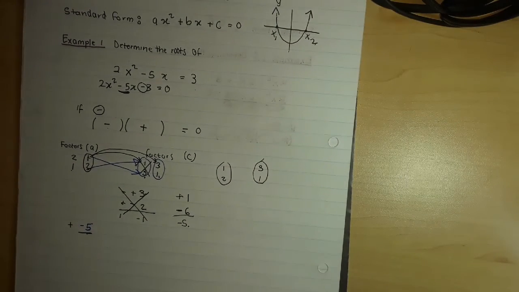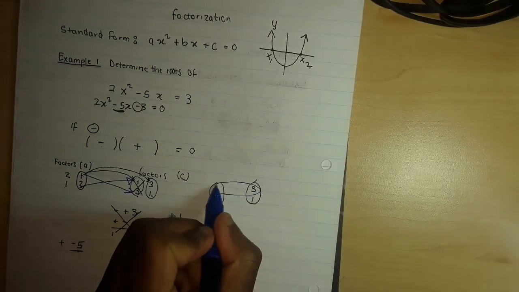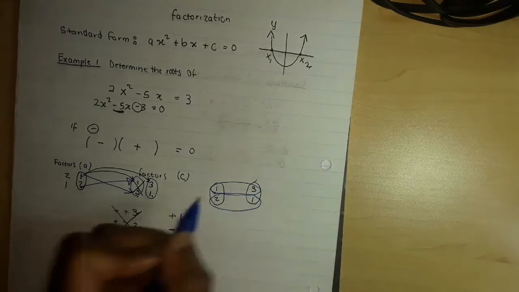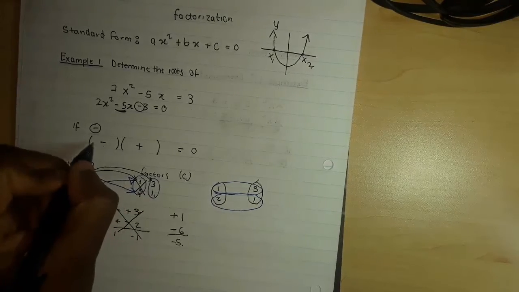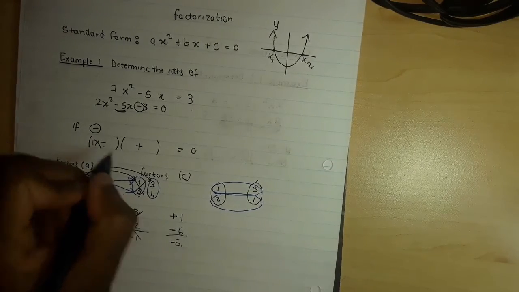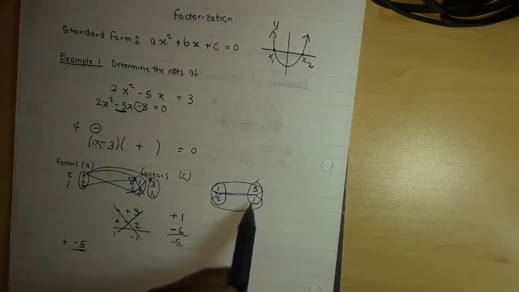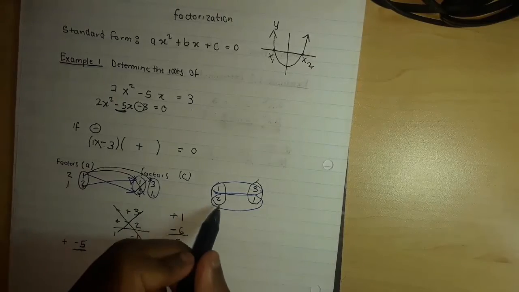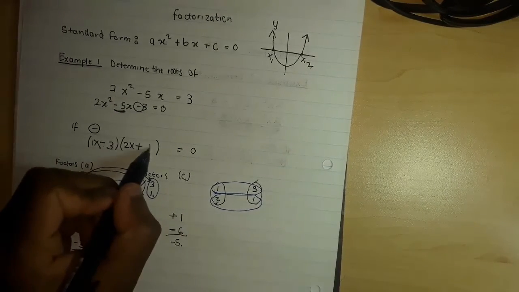So how you write this is you circle these and write them in the brackets. Here it's 1x minus 3, and here it's 2x plus 1.